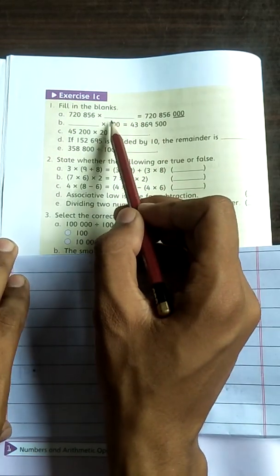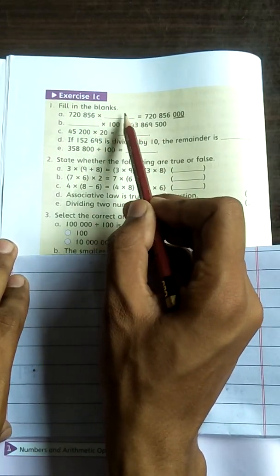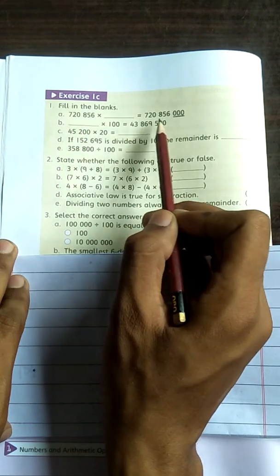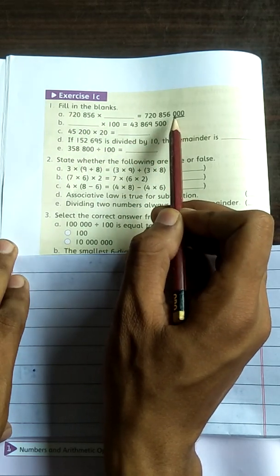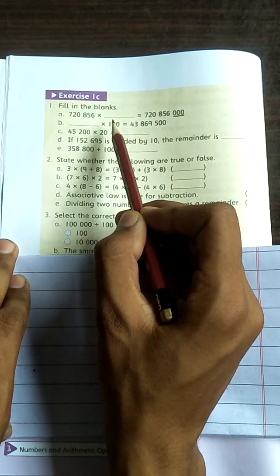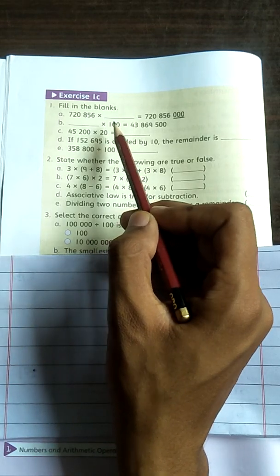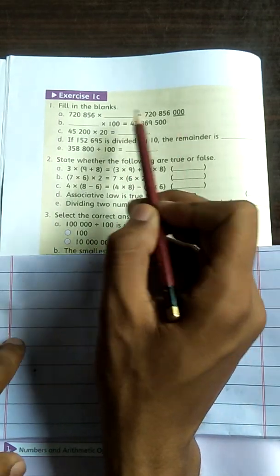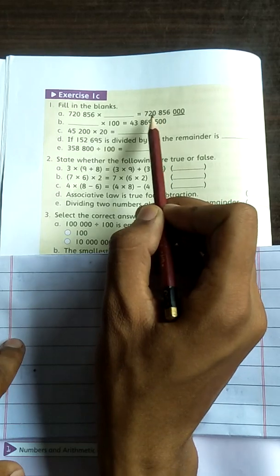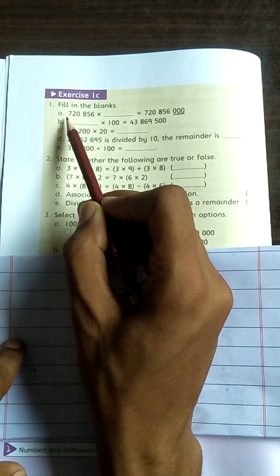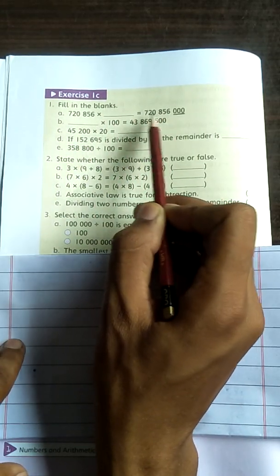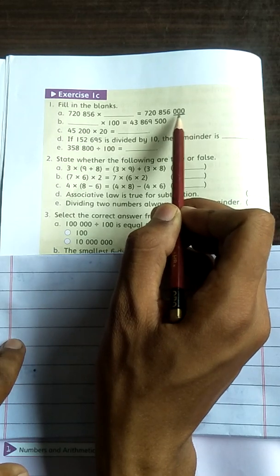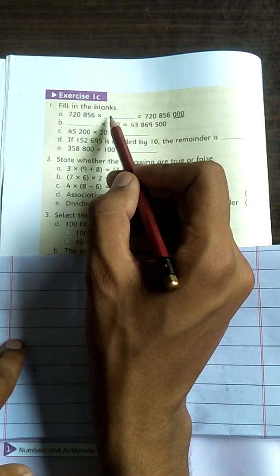We have to find what number comes here when we multiply with this number so that our answer becomes that. If you observe, these 6 digits are the same in this term, but there are 3 extra zeros. So what term comes here?